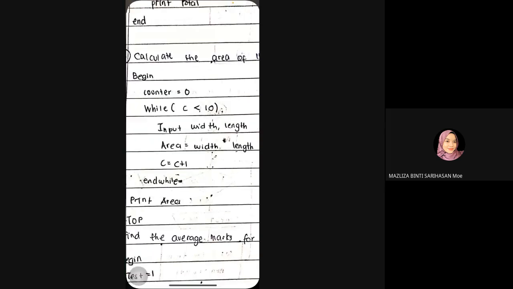Number 14. Okay, that is how it looks like lah. Kejap, saya nak tunjuk ni. Oh, ni. Flowchart. This is how you do it. So counter equals to 0, dia check, counter less than 10, true, input, ulang balik sampailah false, print area. Very good.